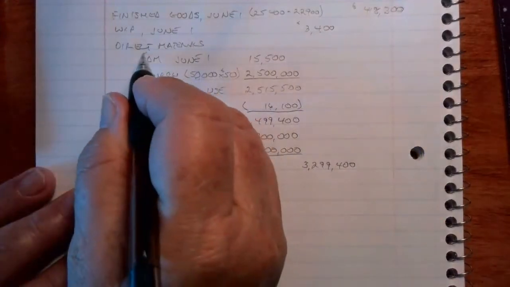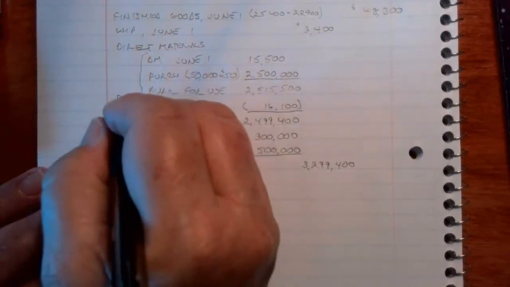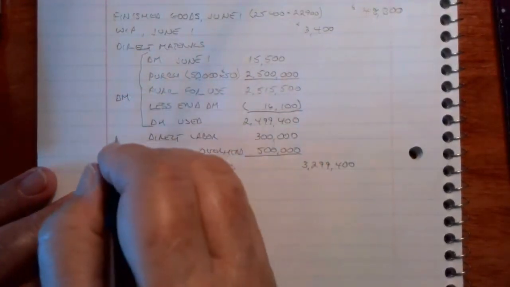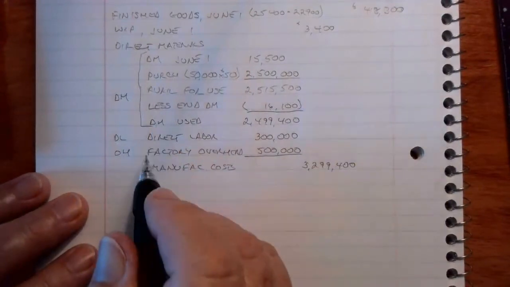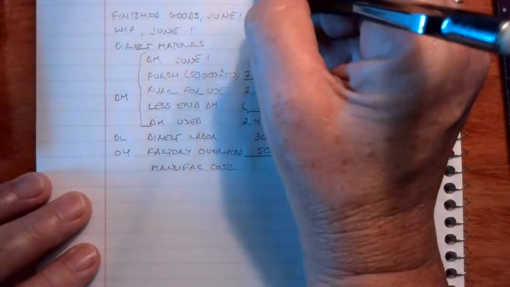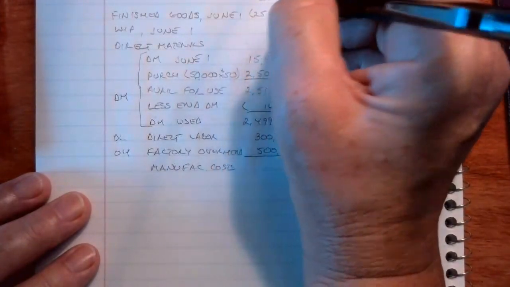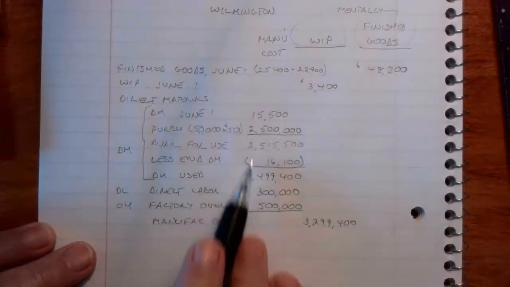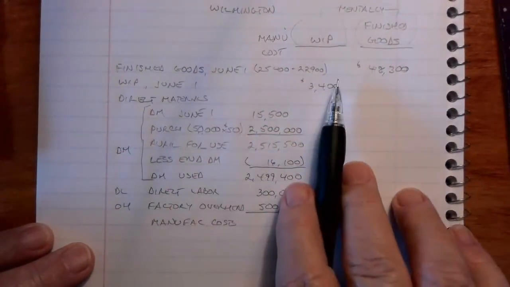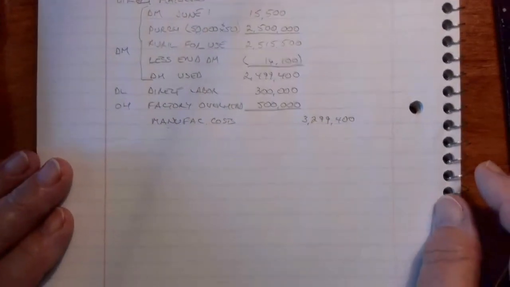So here we had just direct materials, and then we've got direct labor and overhead. These are all of our manufacturing costs. That's how to think about that mentally: this is going to be the manufacturing cost column, then work in process, and then finished goods on the outside. I think that is the best way to do it.